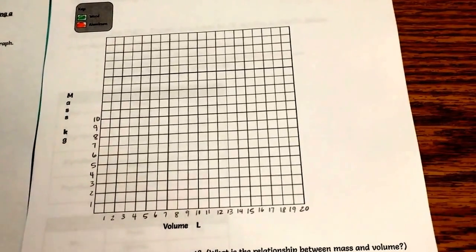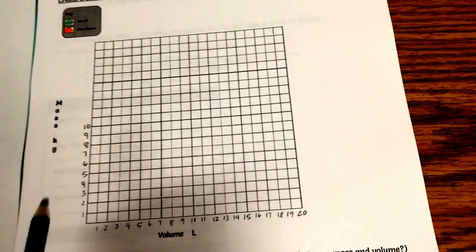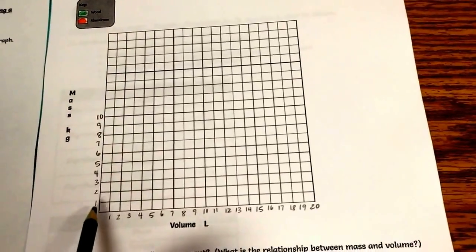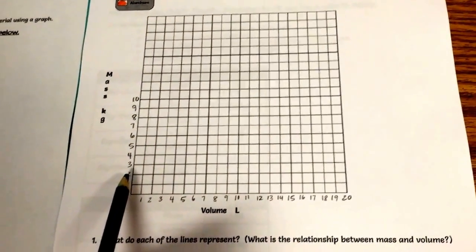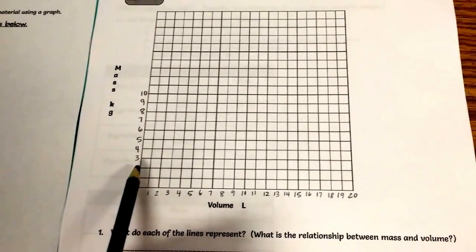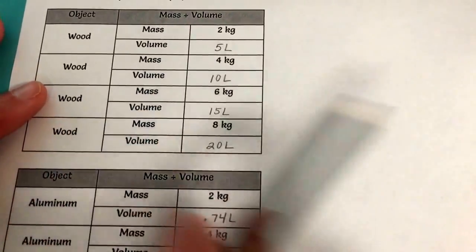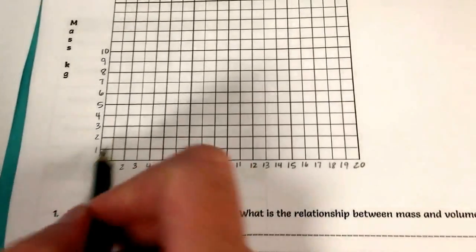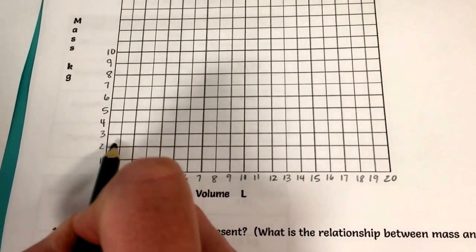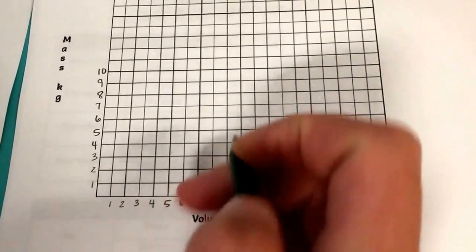So I'm going to pick up my wood colored pencil and I'm going to go to mass 2, and then I'm going to go to 5 liters. So that's my data point here, 2 and 5. So I'm going to go over here, go up 2, and then I'm going to go over 5. 1, 2, 3, 4, 5, and I'm going to make a point.